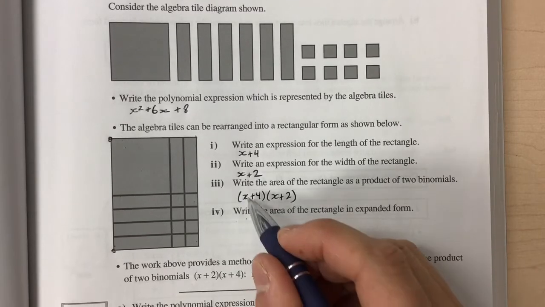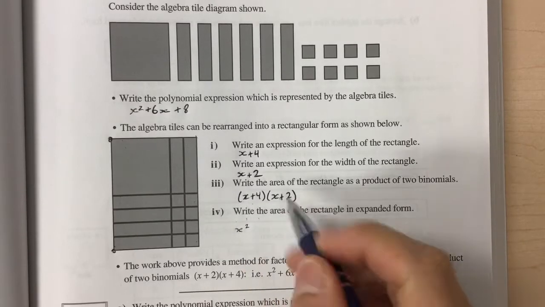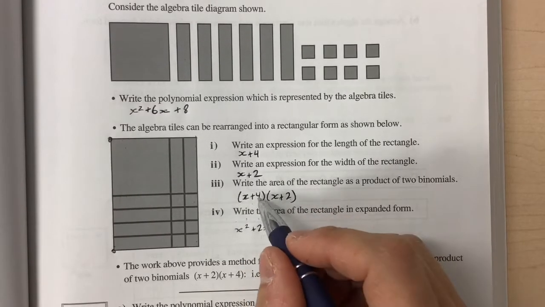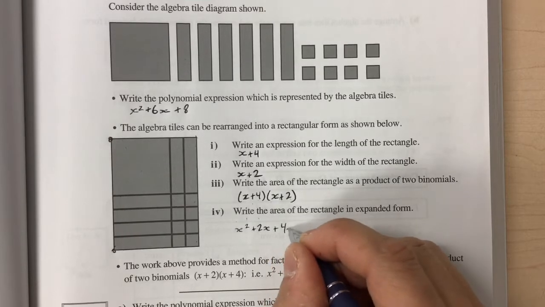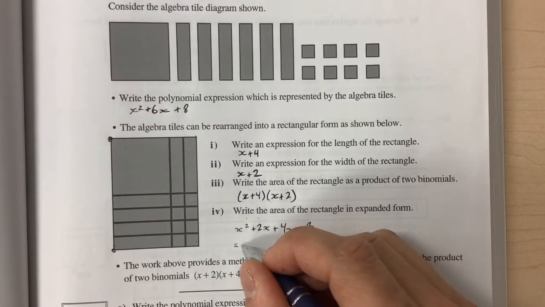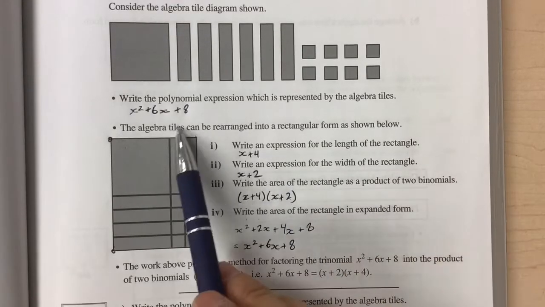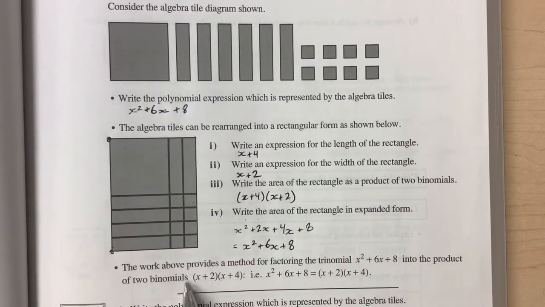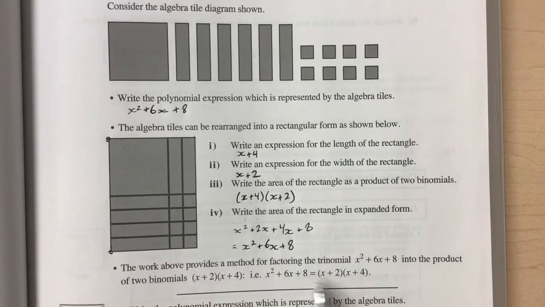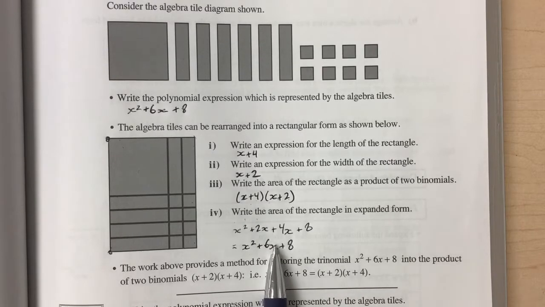In expanded form, if we were to FOIL this, we have x times x is x squared. X times 2 is positive 2x. 4 times x is positive 4x. And 4 times 2 is positive 8. Simplified, we would write this as x squared plus 6x plus 8, the same thing that we have above. So this shows us a method for factoring a trinomial as well. If we take the area of a trinomial, we can get it into two binomials.